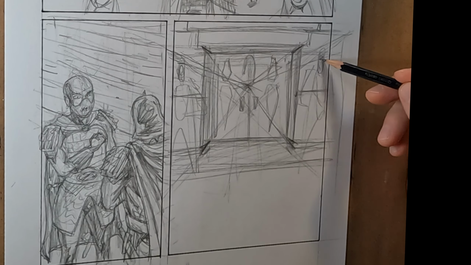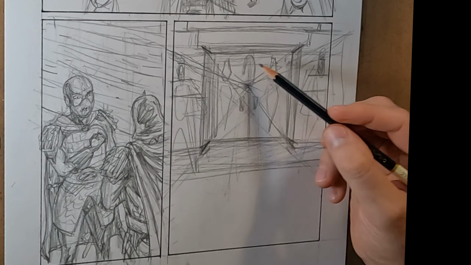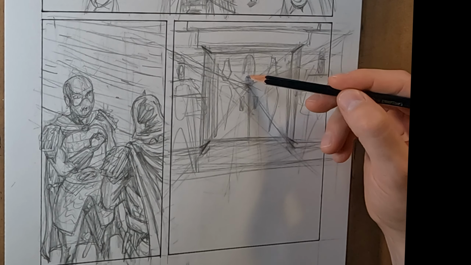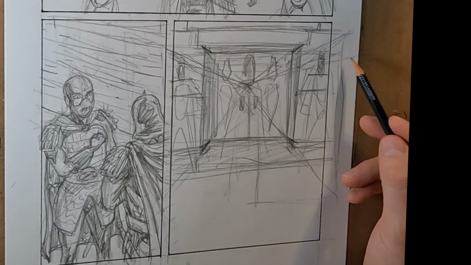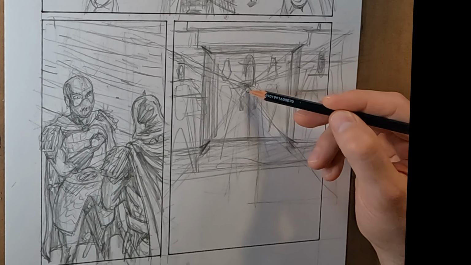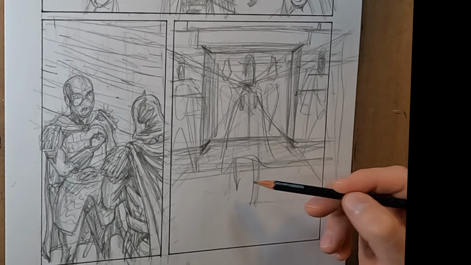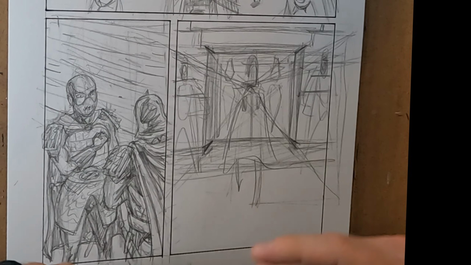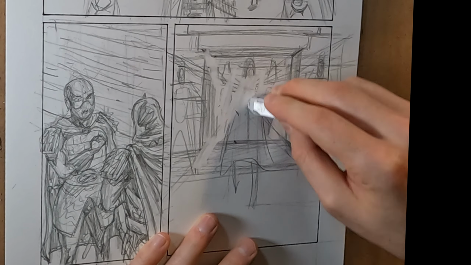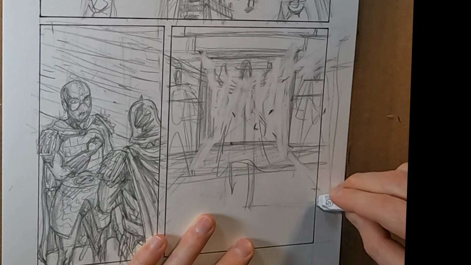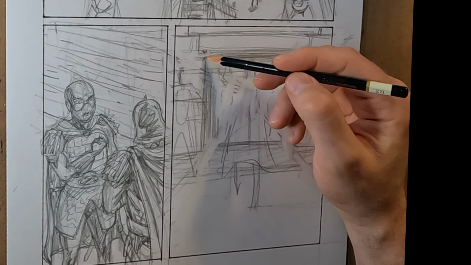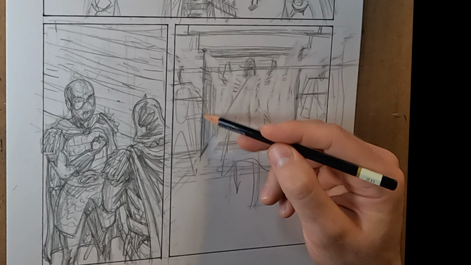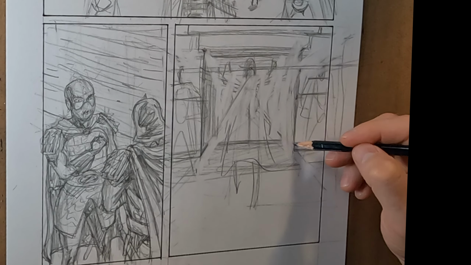It would have helped to draw her in the foreground first for reference, and then I would have known where my vanishing point needs to go. But I guess I did it out of order. I did the doors first, and then tried to make her fit, which made me have to erase the perspective lines I'd put in place and raise the vanishing point more and more.